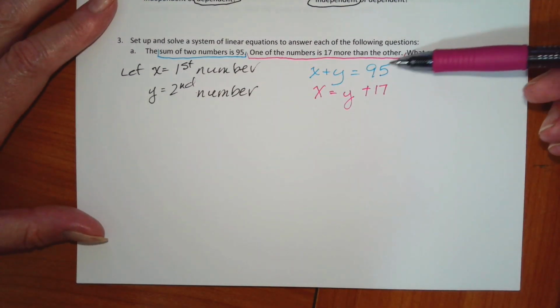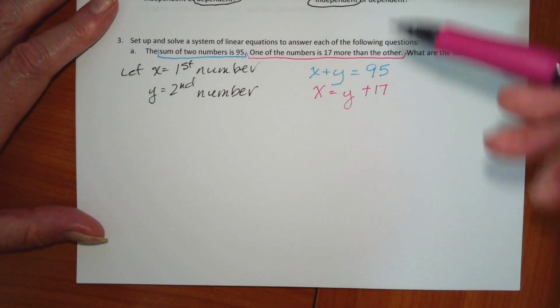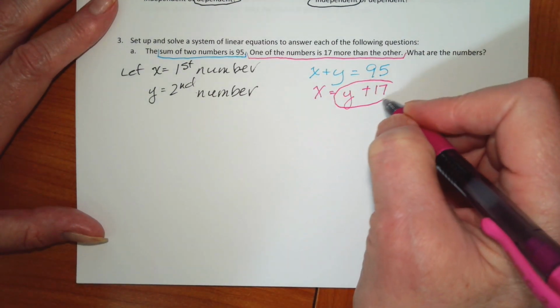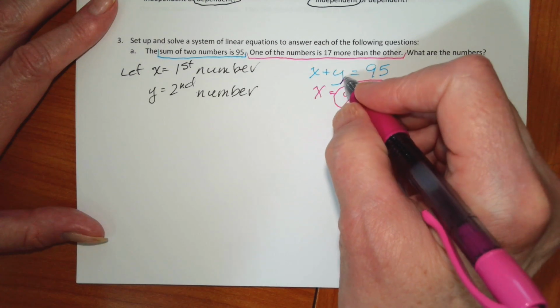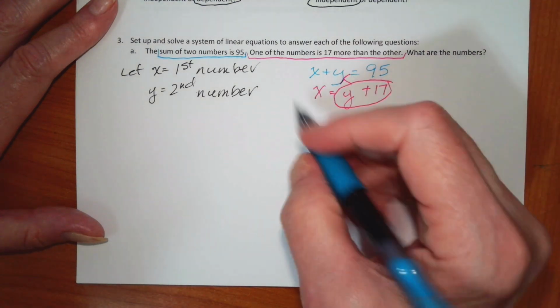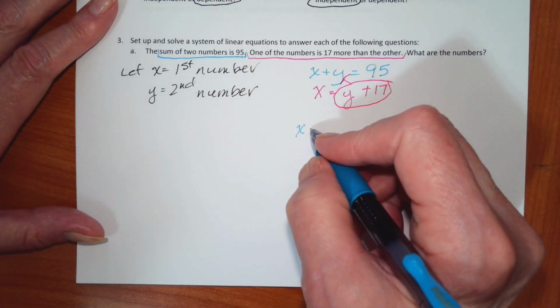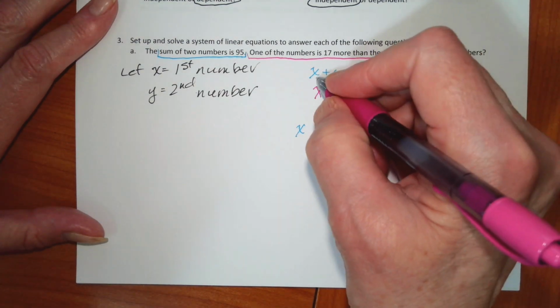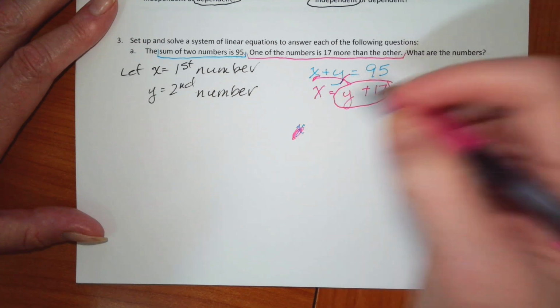Okay, so here I have a system where I have one variable solved for itself. So I'm going to take this and replace it for x. Whoops, I almost made a big mistake there.